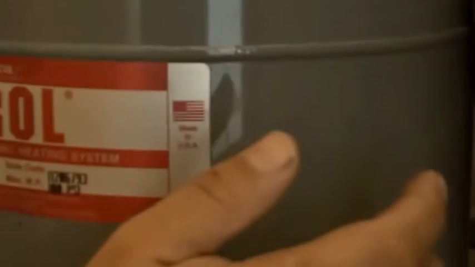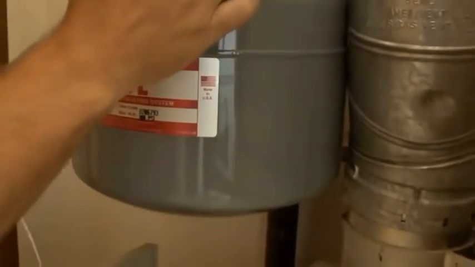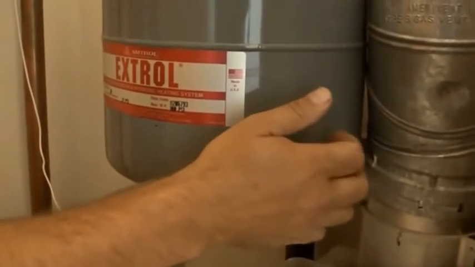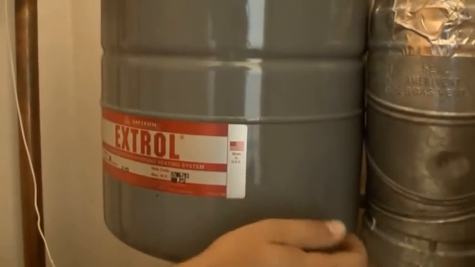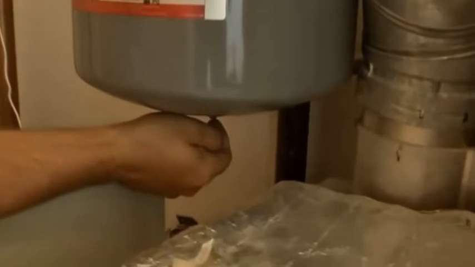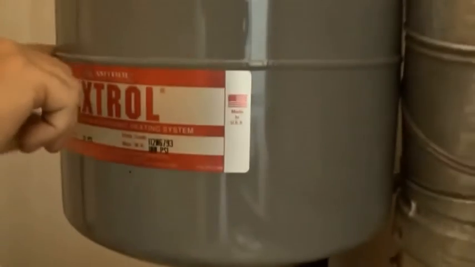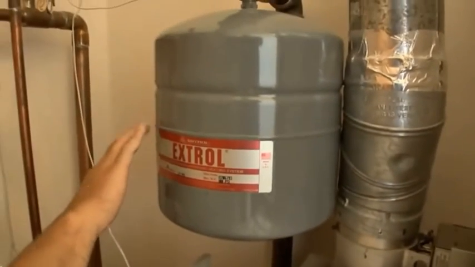I can also tap on it sometimes until I have a hollow sound here, I have a water sound here. But really the sure way is to just tap this valve, and I got air, I didn't get water. That tells me that the bladder doesn't have a hole in it.